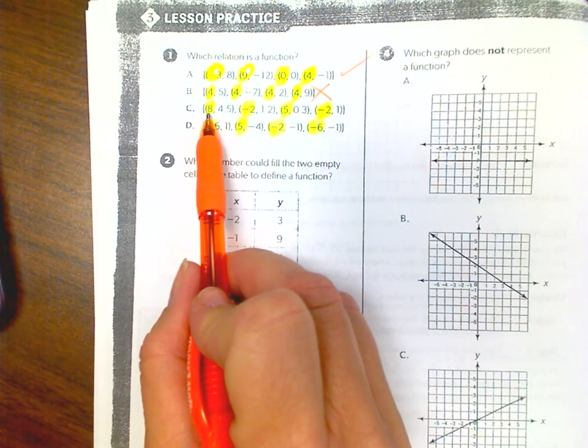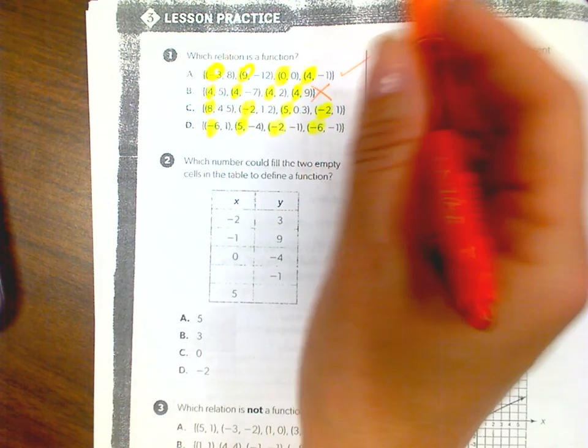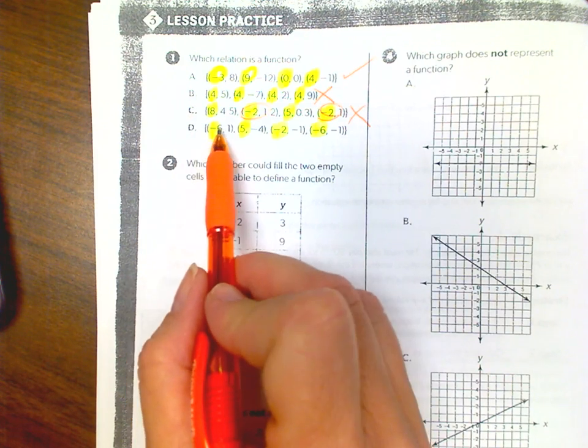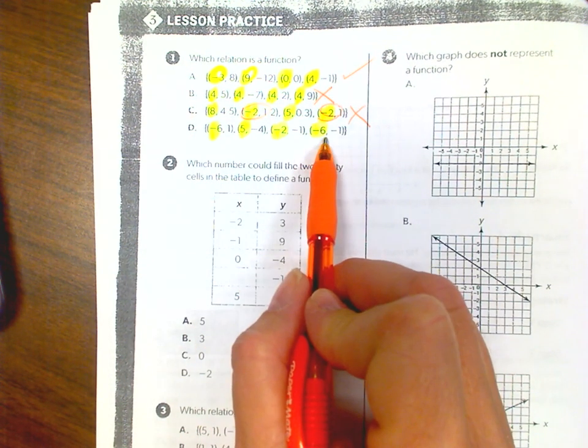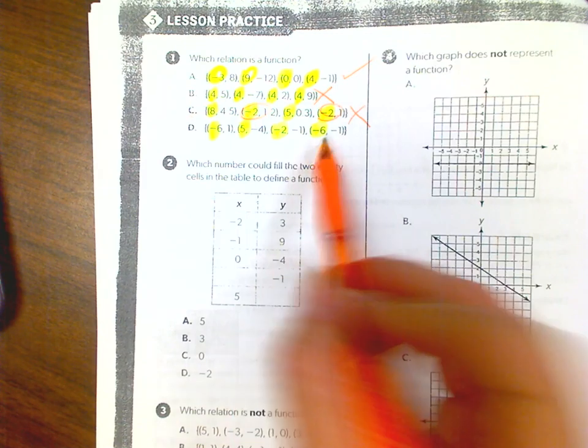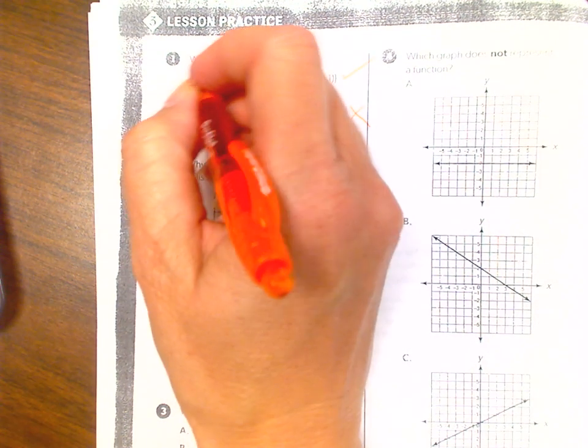C, we have 8, -2, 5, -2. Well, -2 is repeated. That is not a function. D, -6, 5, -2, -6. So again, -6 repeats twice, so that cannot be a function. So the only one that did not repeat was A.